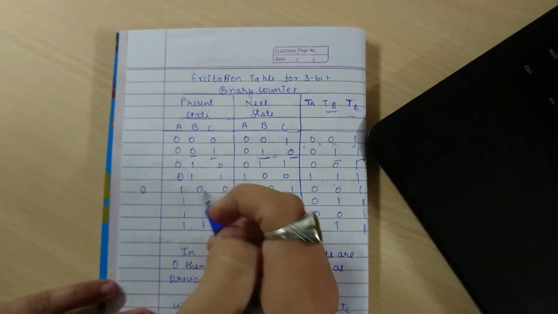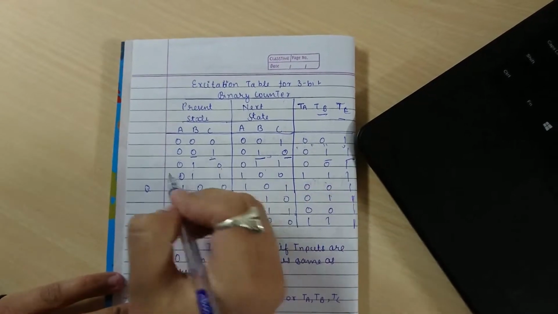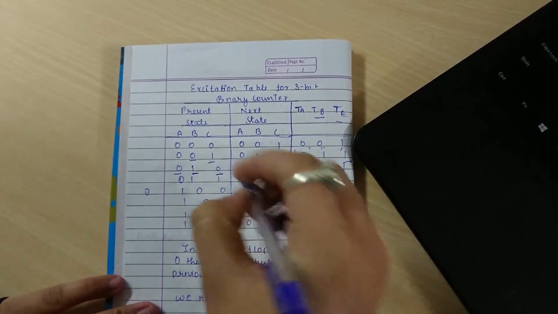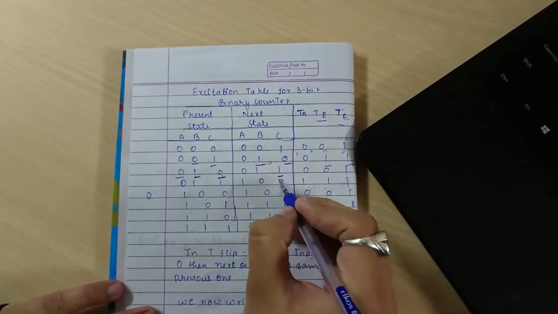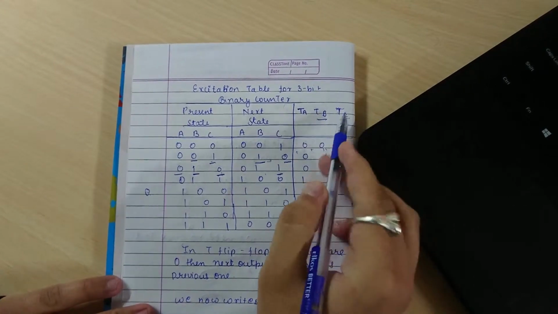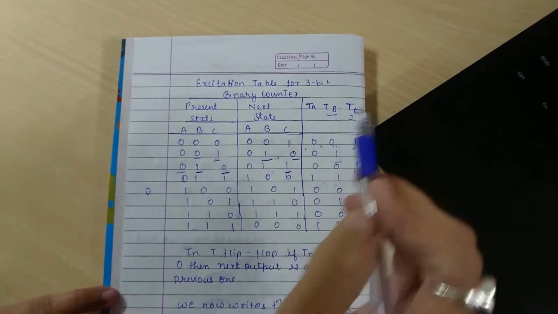And if we want to go to the next stage from 010 to 011, here you can notice that the first 0 and the 1 are the same, only the last 0 changes to 1. So we only need to give 1 to the T flip-flop of C, TC.